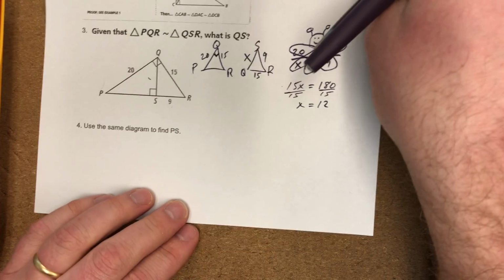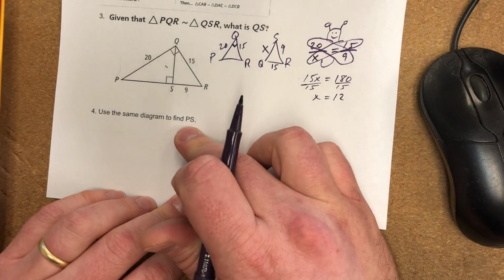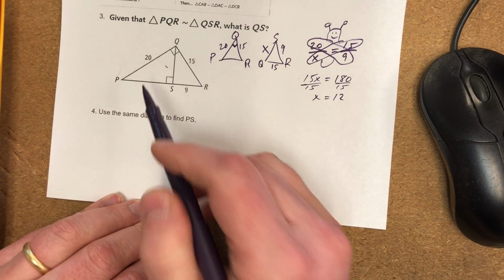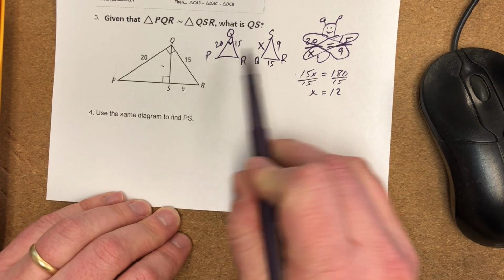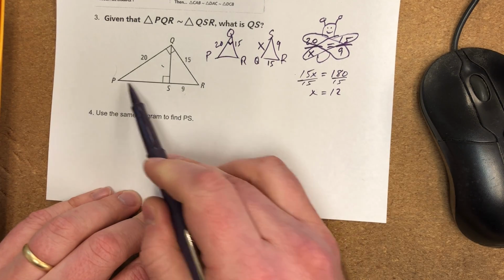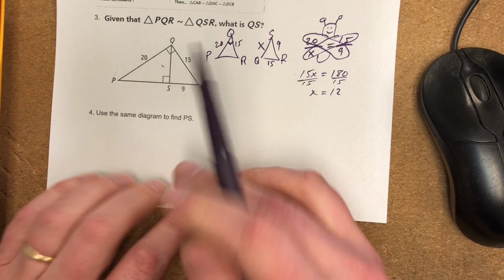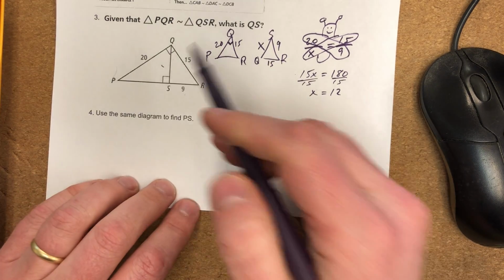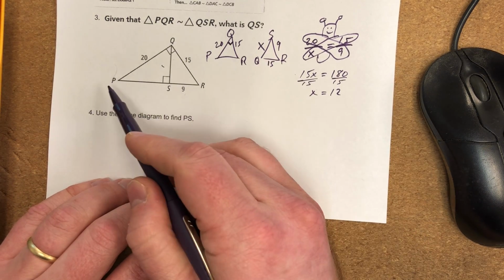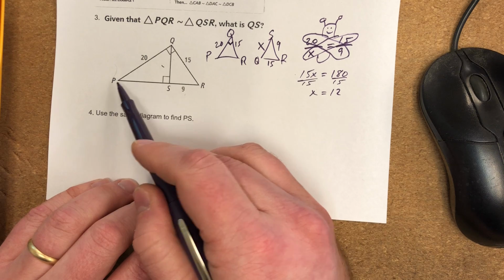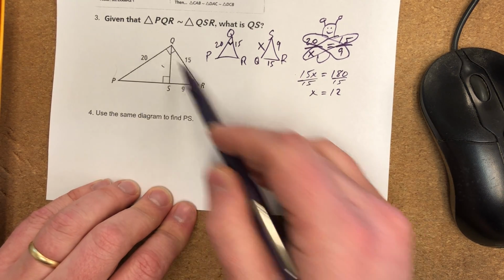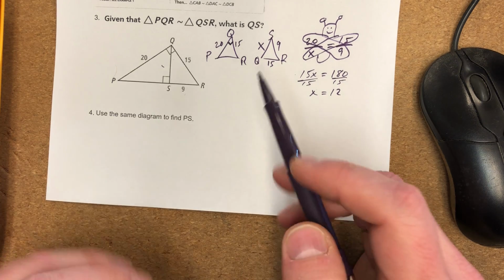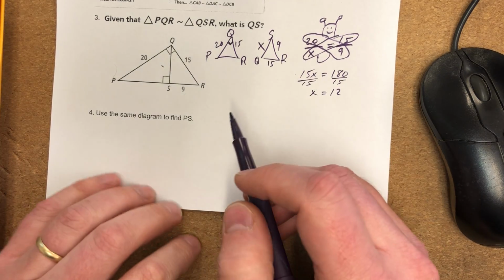So now let's use the same diagram to find PS. Unfortunately, these two pictures are not helpful here because I need PS. So now I really do have choices. I could take the whole big triangle and then relate it to this smaller triangle here, or I could relate this smaller triangle to the one over here. And it doesn't actually matter.